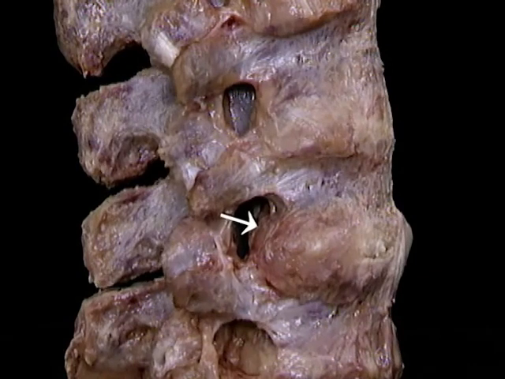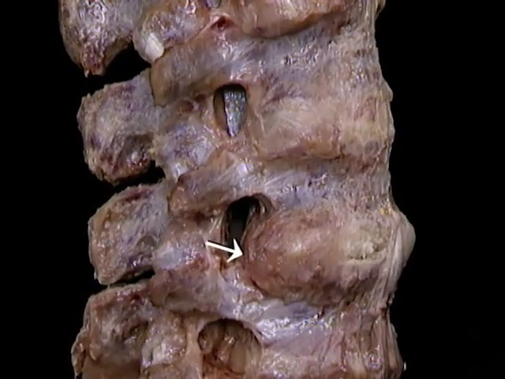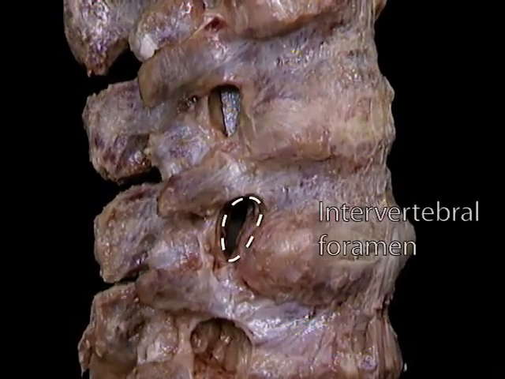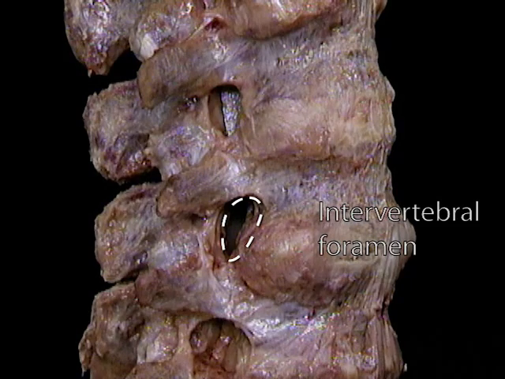The side of the intervertebral disc forms the anterior margin of the intervertebral foramen, through which the spinal nerve emerges. The vertebrae are also held together by ligaments. Some of these go from vertebra to vertebra, some run the length of the spine. Starting at the back, we'll look at the ligaments which hold the spinous processes together, the interspinous and supraspinous ligaments.